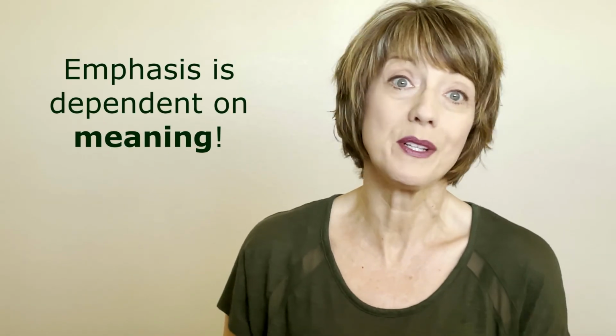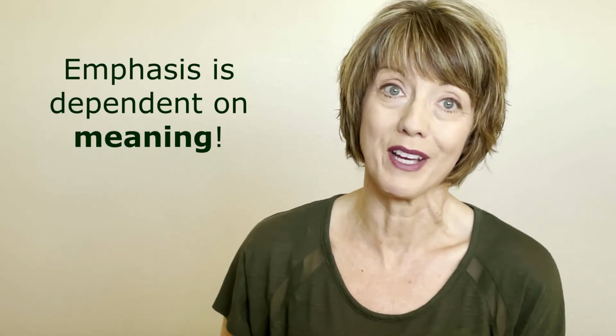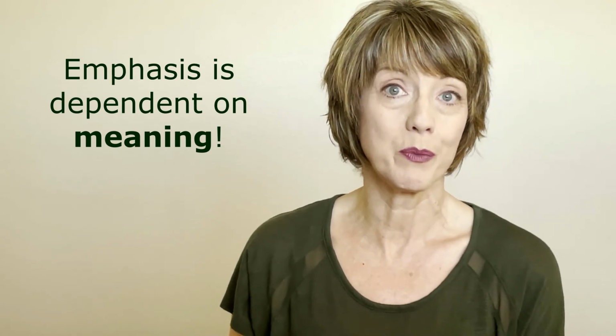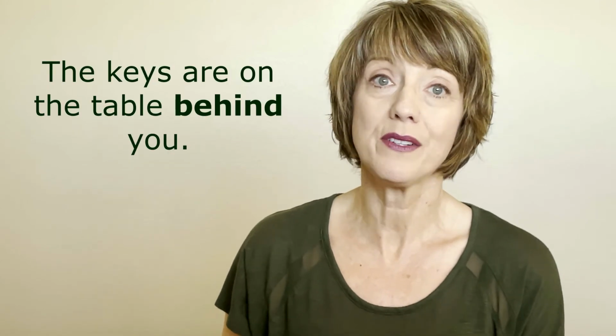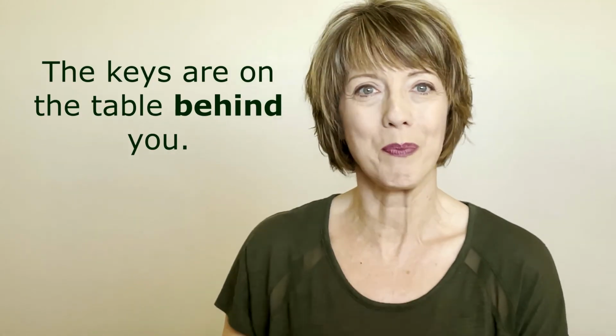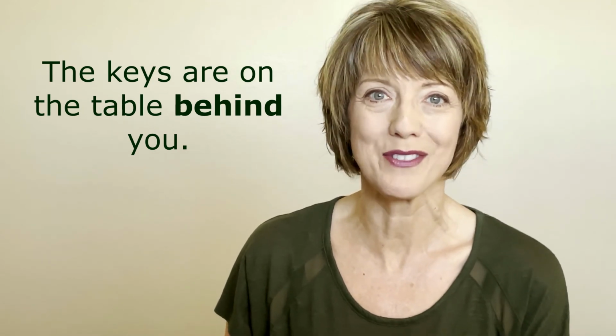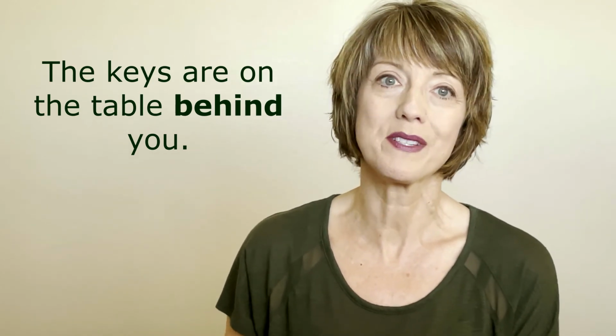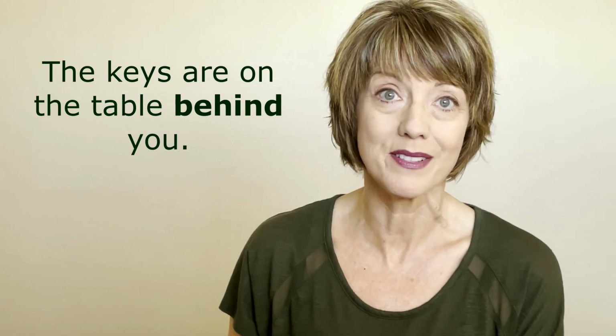And as I mentioned in my previous video on intonation, the emphasized word is going to depend on the meaning you're trying to convey. There are times when prepositions are stressed. For example, the keys are on the table behind you. Here, we want the person to turn around and look at the keys on the table. So we're stressing the preposition behind. So always keep the meaning front and center when you're deciding which word to emphasize.